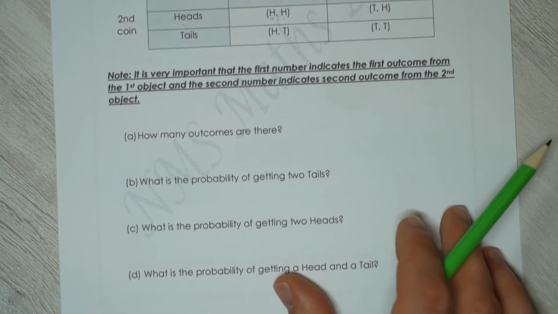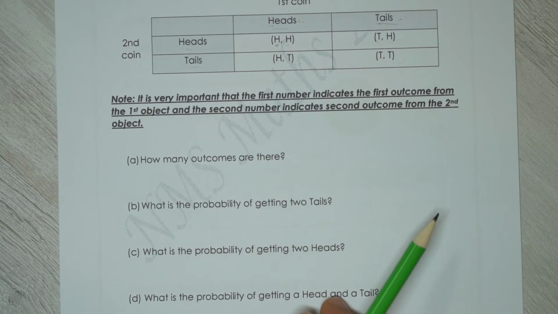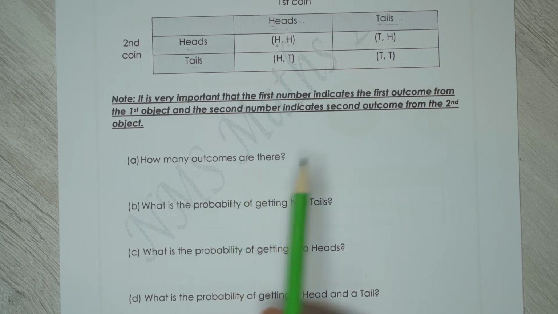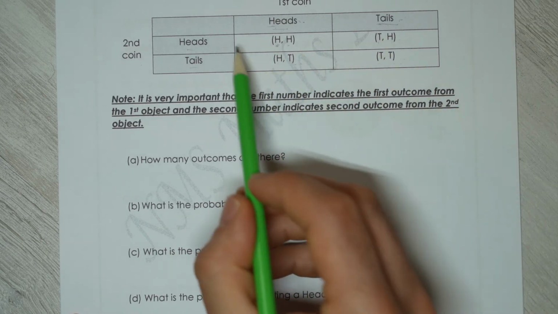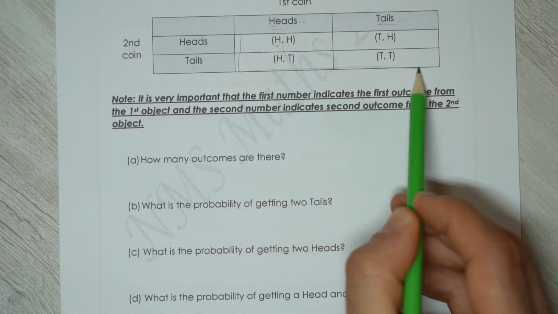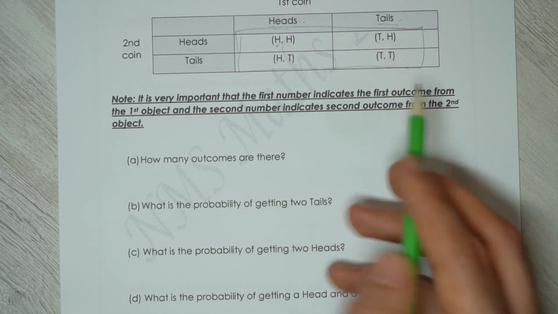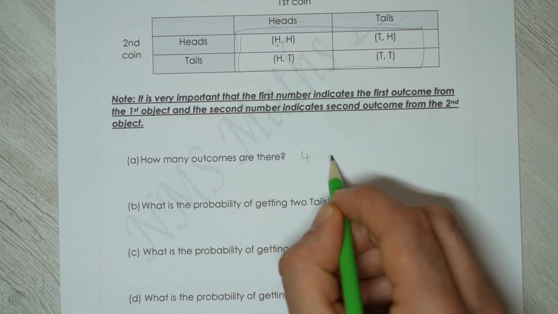Now let's answer these questions over here. So how many outcomes are there? The total outcomes are these. We have 1, 2, 3, and 4. So 4 outcomes.